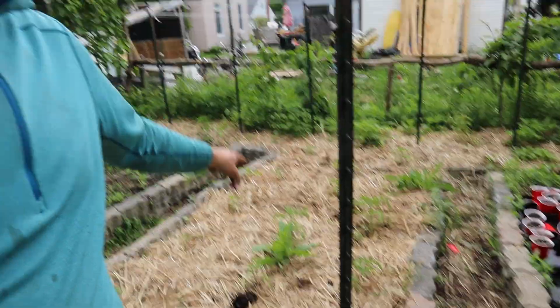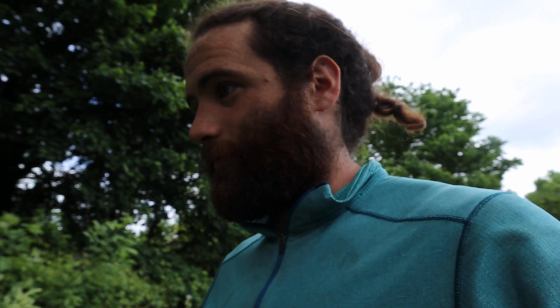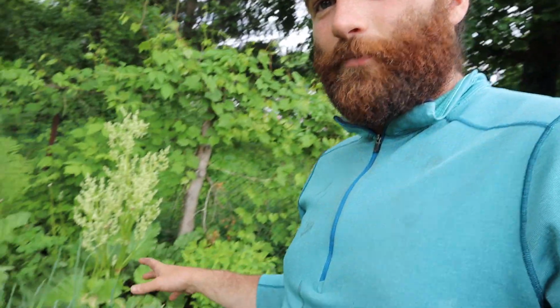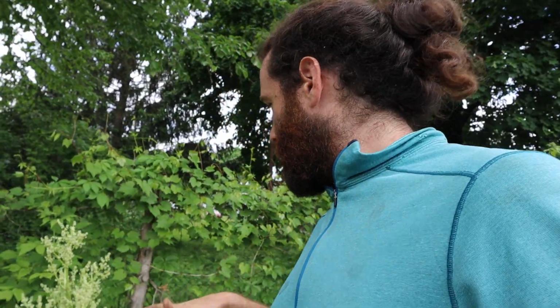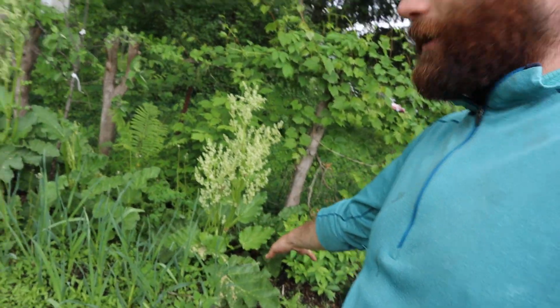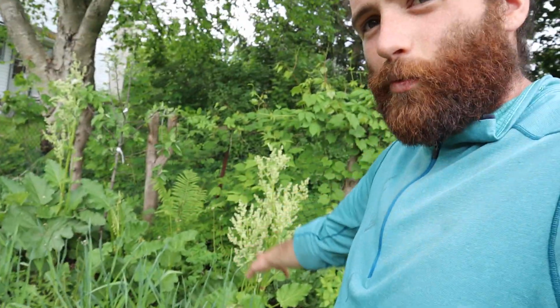So over here, I've got straw. But if I could figure out how to grow my tomatoes and my rhubarb together, which would probably just involve planting the tomatoes when they're older, I could plant them around these, and I'd have no weed pressure.